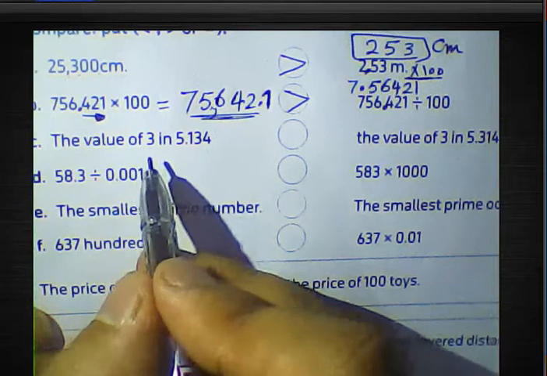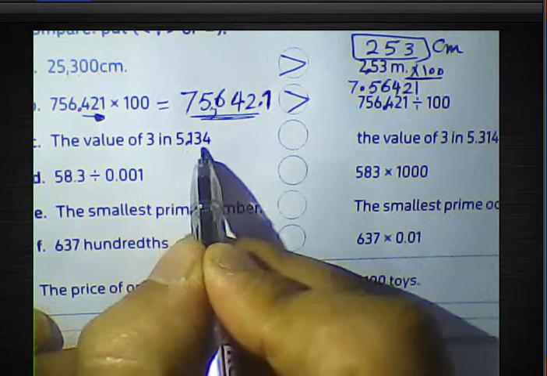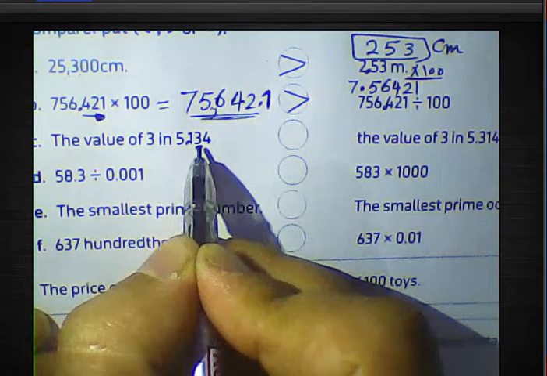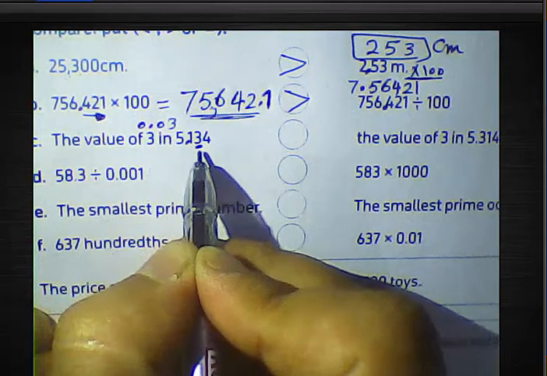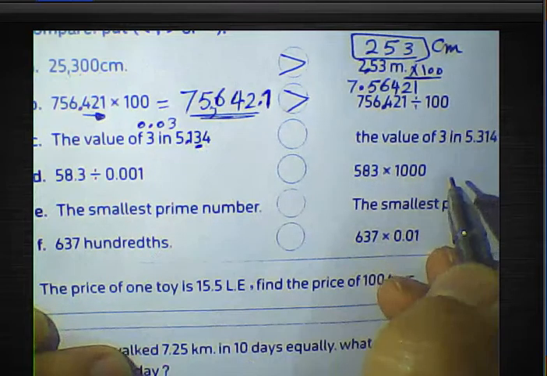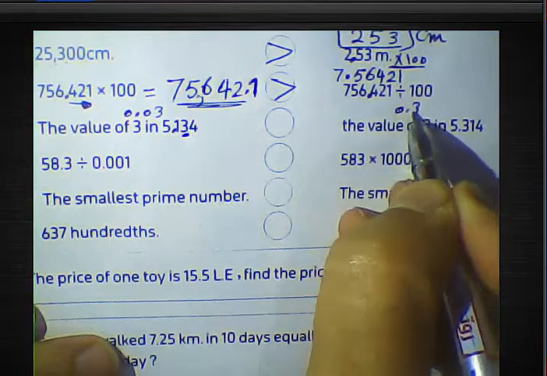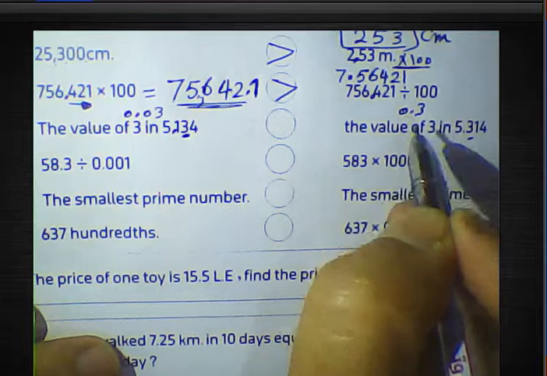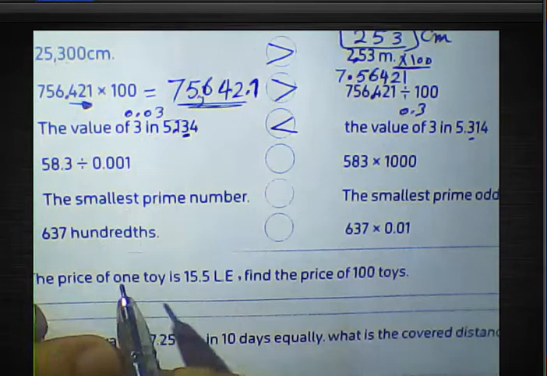The value of 3 in the number 5 and 134 equals what? Look at this number here. The value of 3 here will be 0.03, because 3 lies in hundredths. And the value of 3 in this number will be 3/10. Which is greater? 3/10 in tenths is more, because 0.3 is more than 300th.